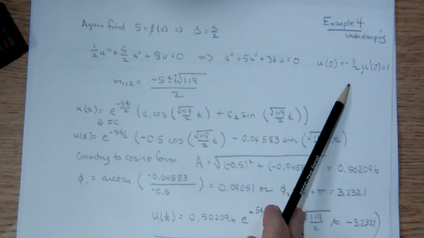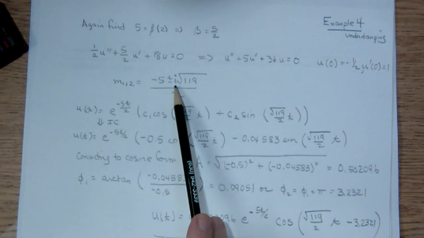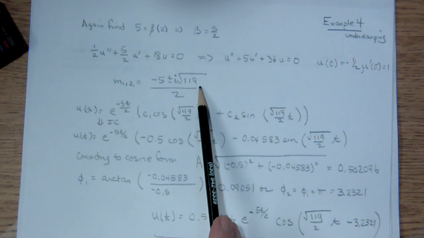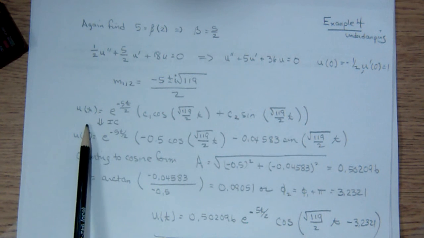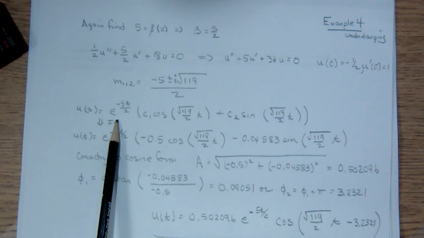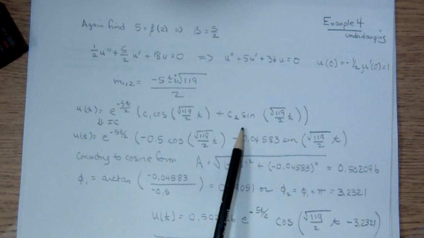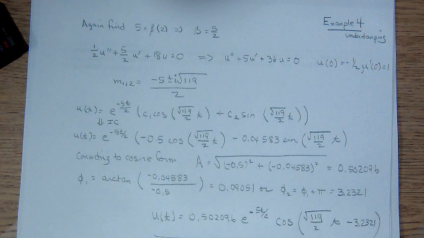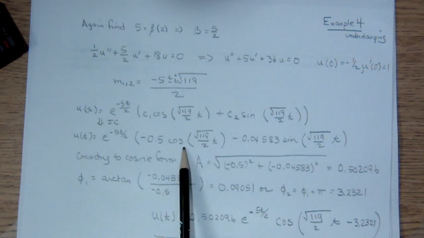But this time when we solve it, we're going to get two roots: minus 5 plus or minus i times the square root of 119, all divided by 2. So that means our solution is going to be u of t equals e to the minus 5 halves t times c1 cosine of that argument plus c2 sine of that argument. And if we put our initial conditions in, we can find the values of those coefficients of the sine and cosine.